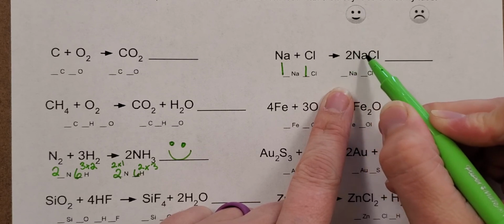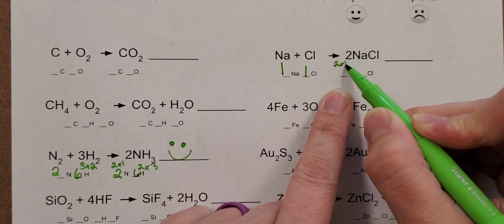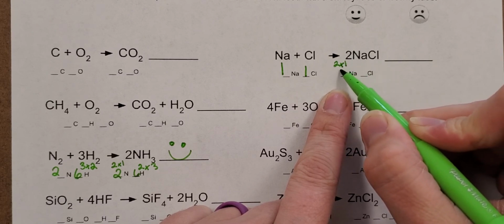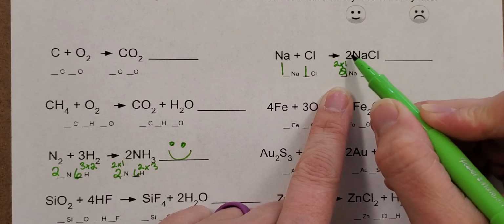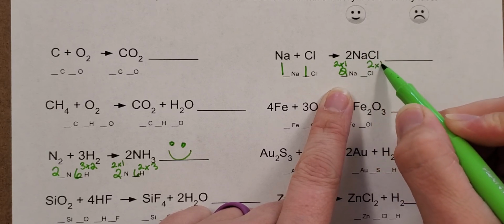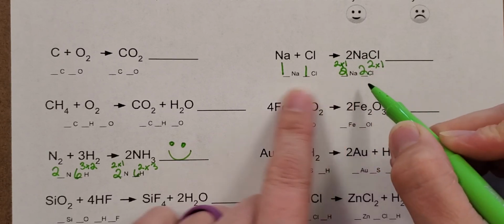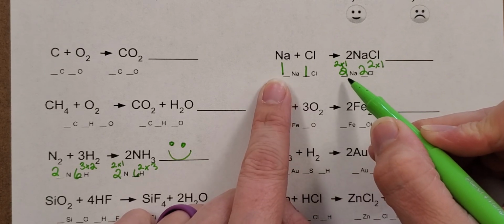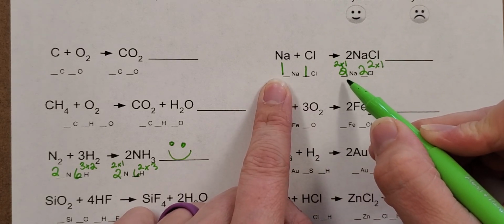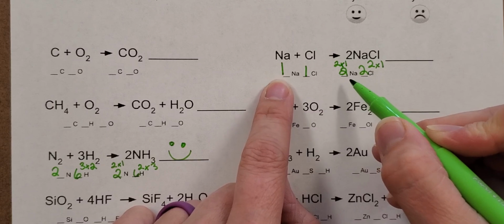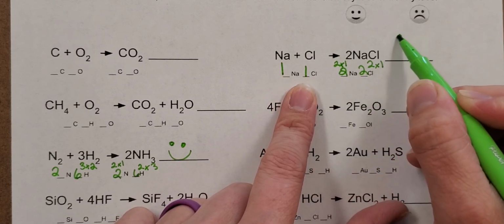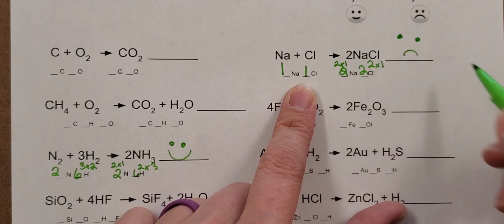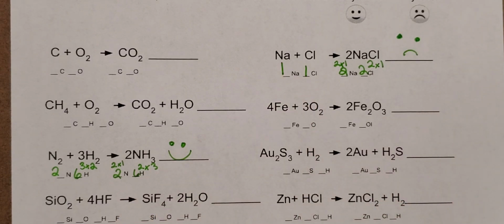So this 2 goes with my Na. 2 times 1 means that I have 2 sodium atoms. It goes with my chlorine, so 2 times 1 is 2 chlorine. If I do my 2-finger check, 1 and 2 are not the same number. So already I know it's unbalanced. The same goes for my chlorine, unbalanced. So again, we're going to put a little frown, a sad face.